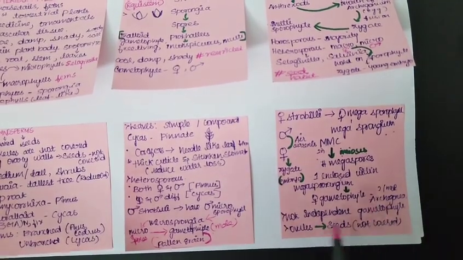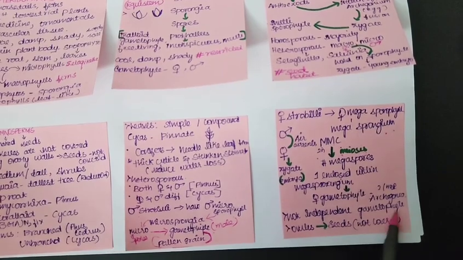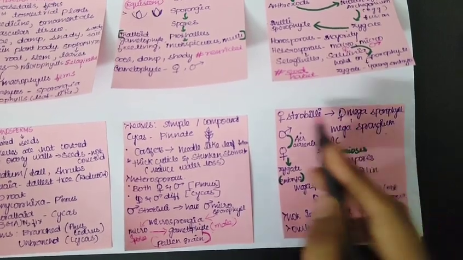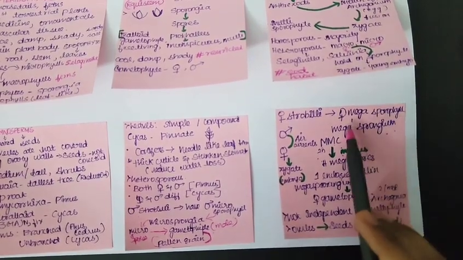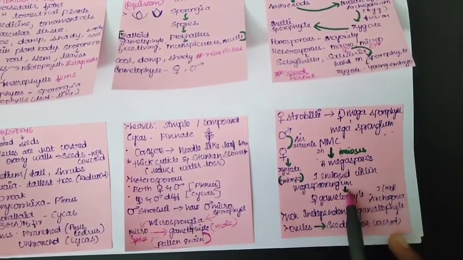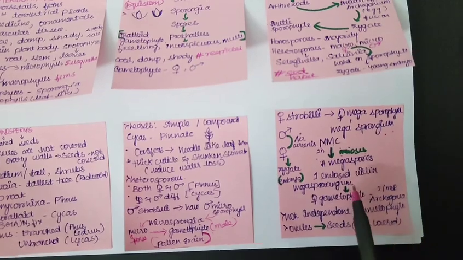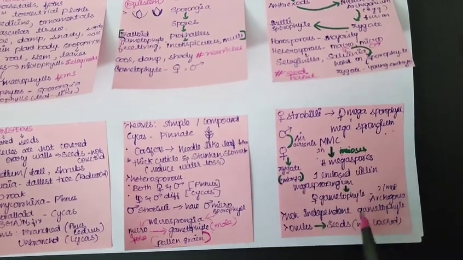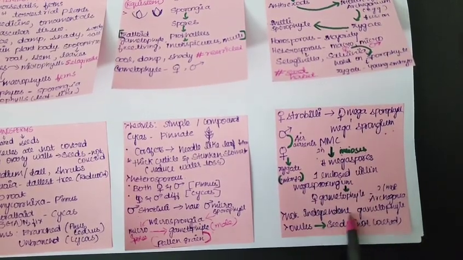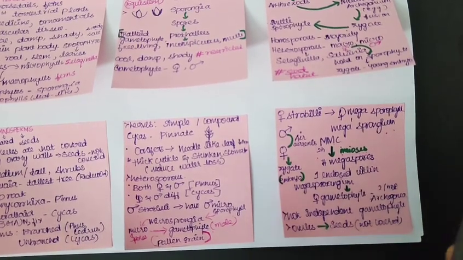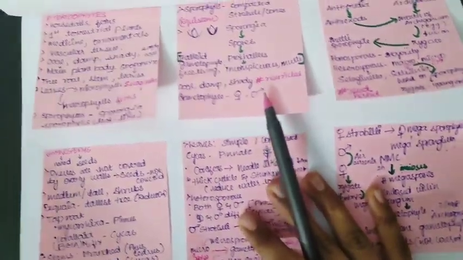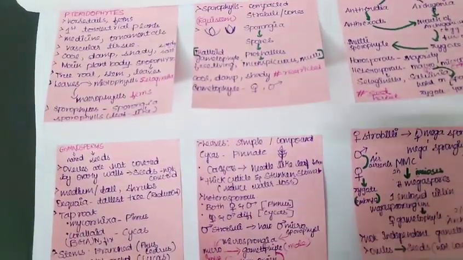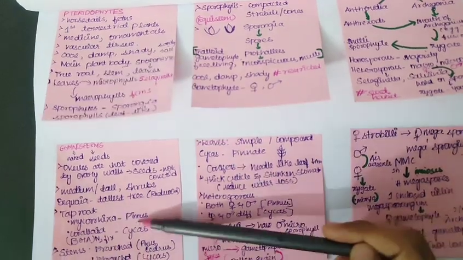And the most important thing here: not independent gametophyte. That means the gametophytes are dependent on the sporangia. How? It is actually inside the sporangia. Even if you see here, one is enclosed within the sporangia, it is already inside the sporangia, so it is dependent. That means it is not independent. And here the ovules, which turn into seeds after fertilization, will not be covered, as we talked about in the introduction of the gymnosperm. So these are the things to discuss about pteridophytes and gymnosperms.